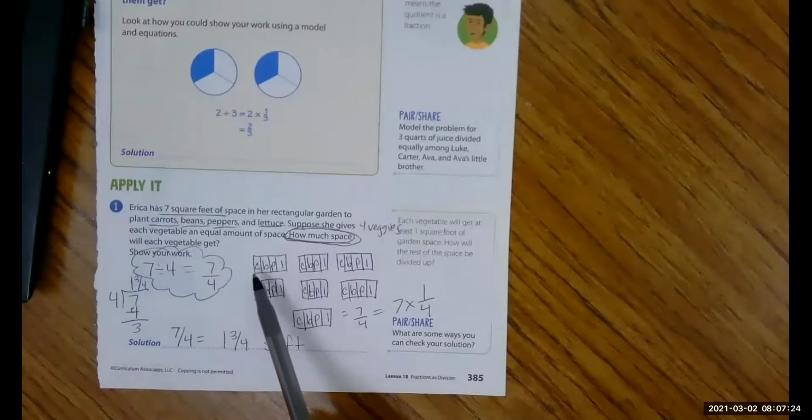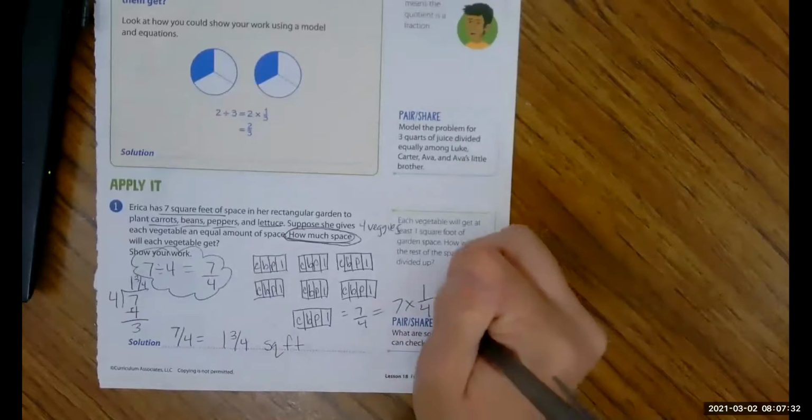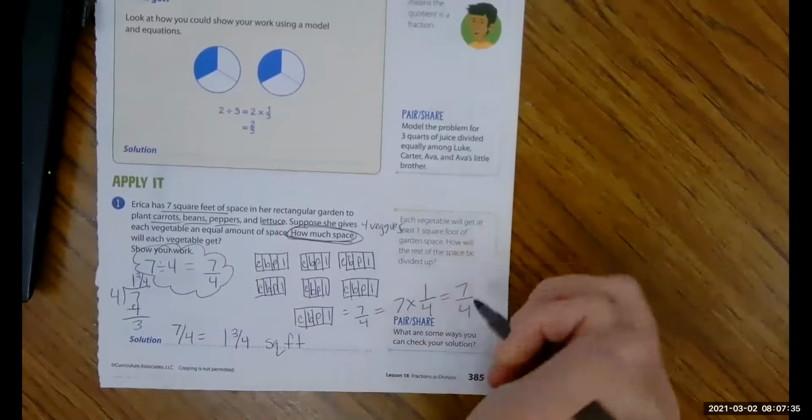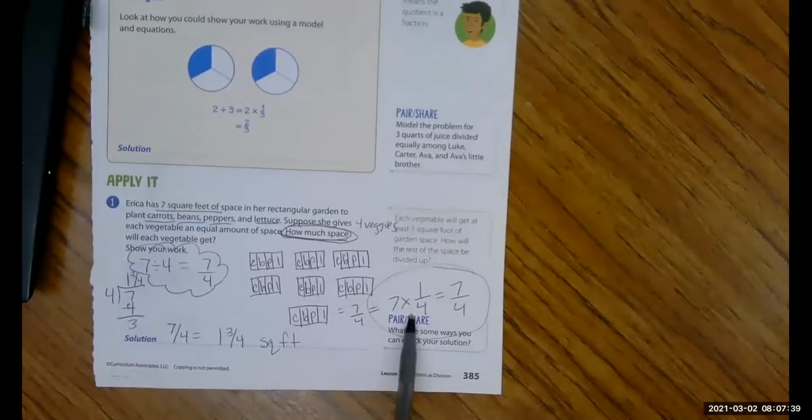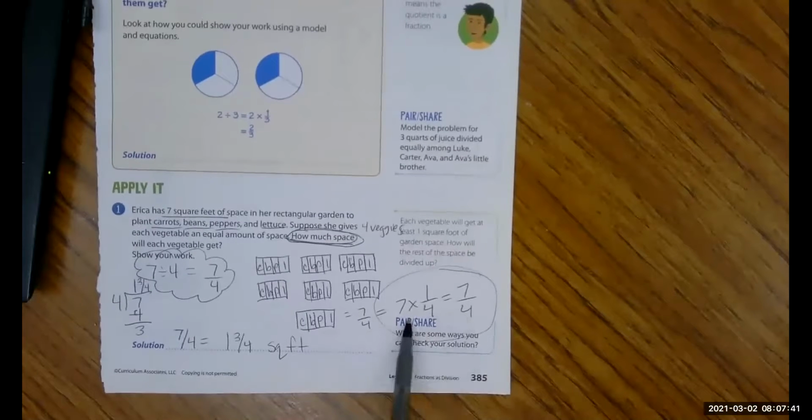I saw that there were 7 carrots, and each carrot represented 1/4. So 7 times 1/4 is the same as 7 divided by 4. This is also important to understand. We talked about this a little bit more in detail yesterday.